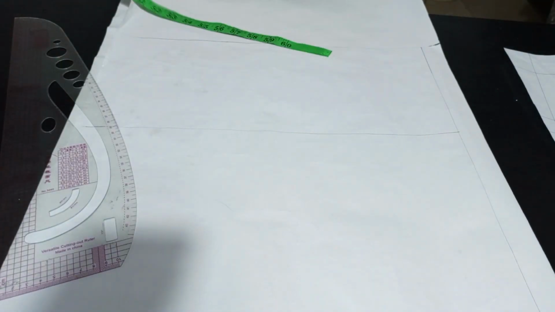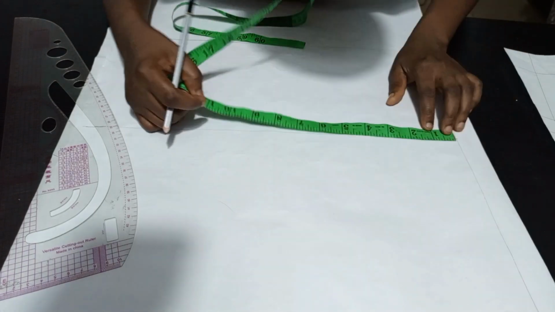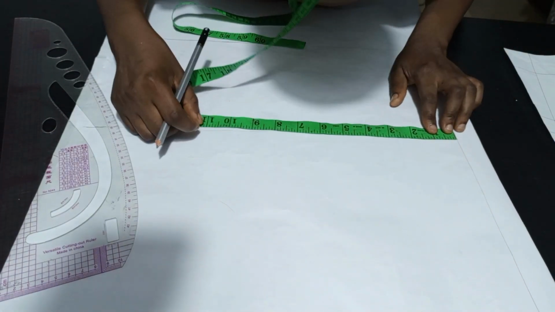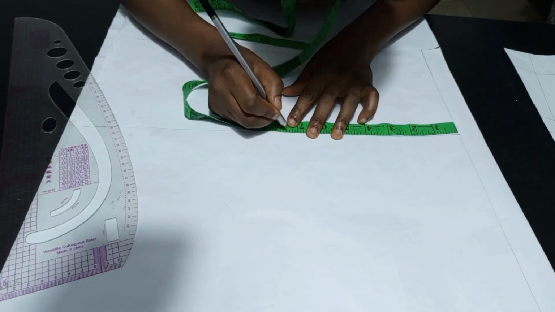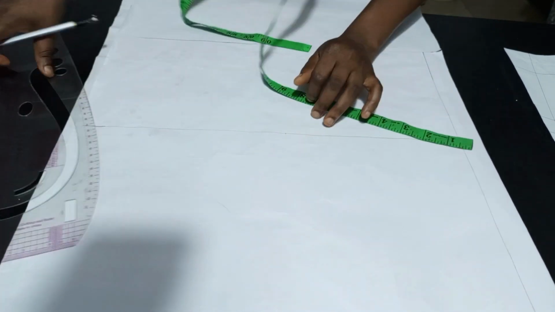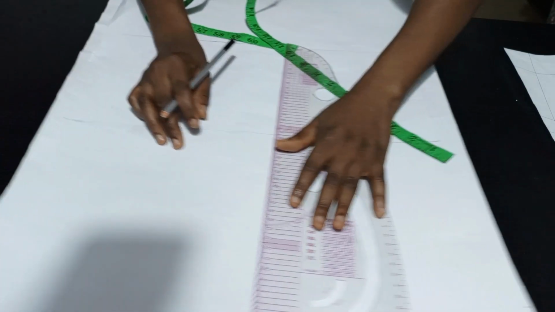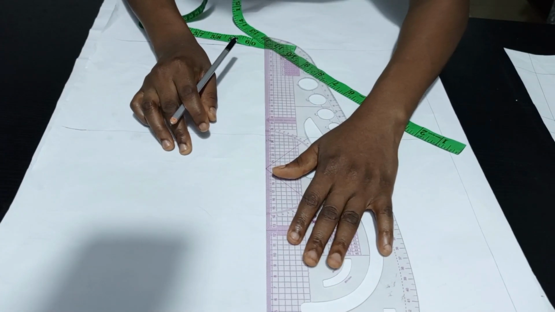So for my chest line, I'll measure 7.5, which is my shoulder measurement, and I'll connect the lines together.